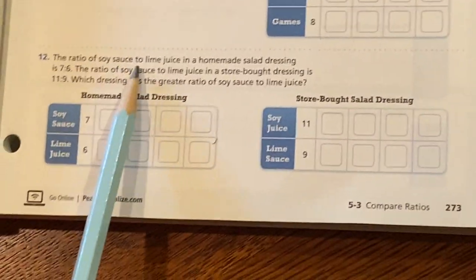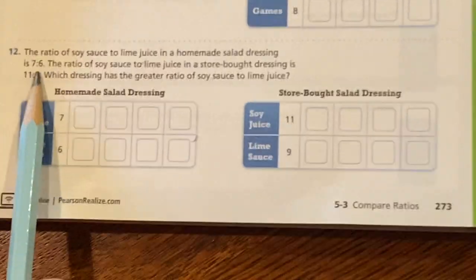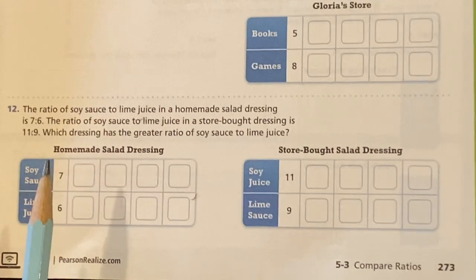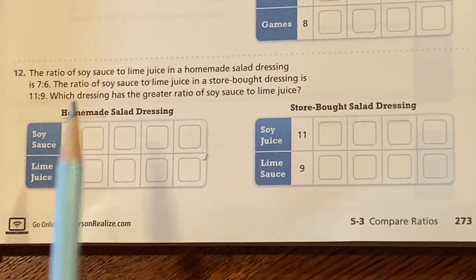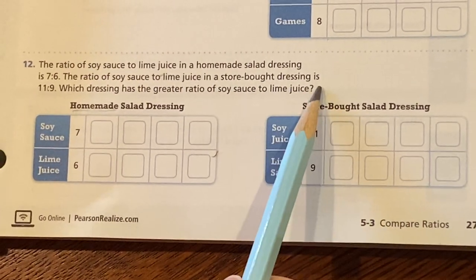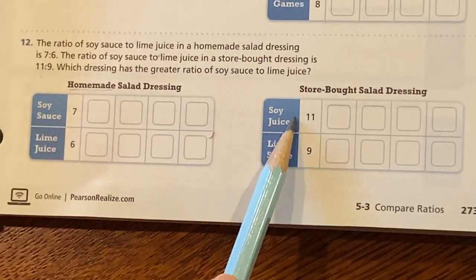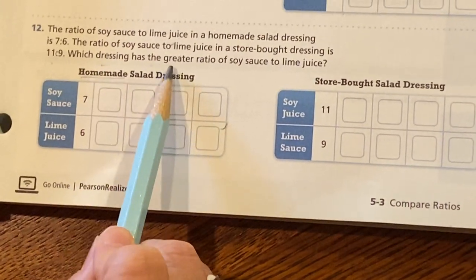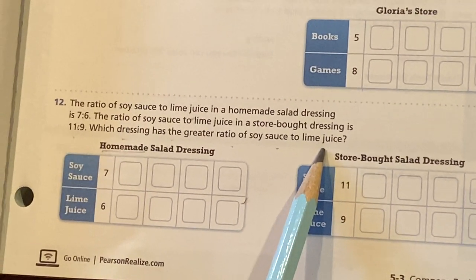The ratio of soy sauce to lime juice in a homemade salad dressing is 7 to 6. Okay? Here's the table for that one. That's homemade. The ratio of soy sauce to lime juice in a store-bought dressing is 11 to 9. Here's the table for that one. Which dressing has the greater ratio of soy sauce to lime juice?